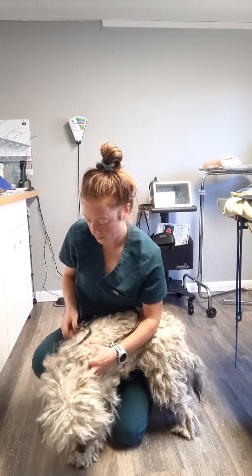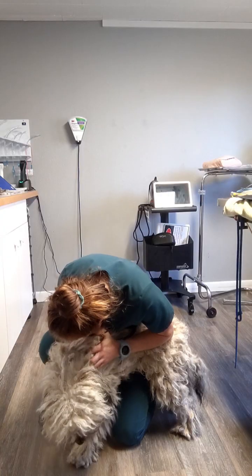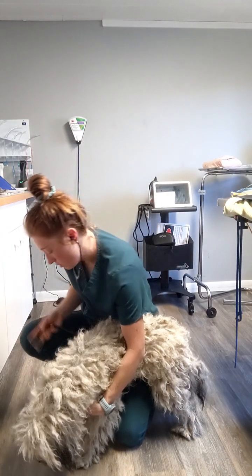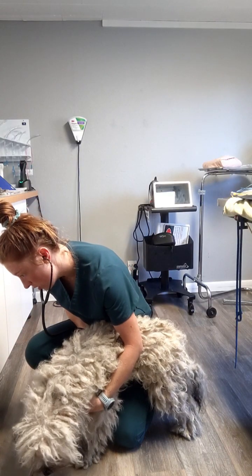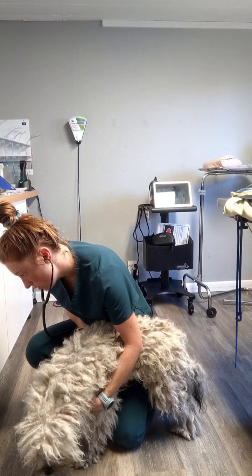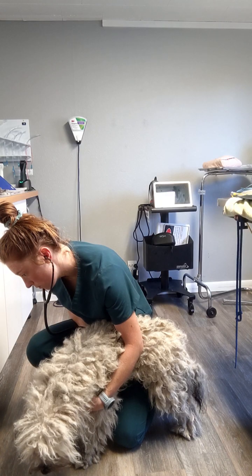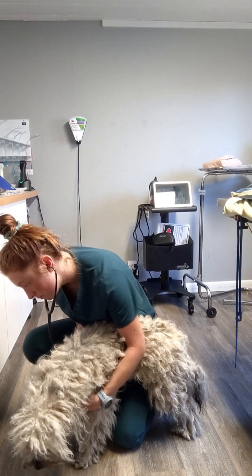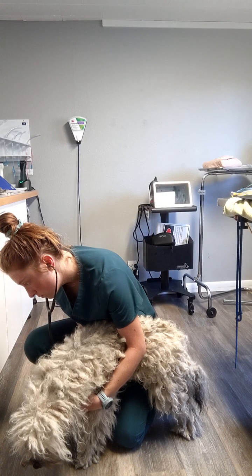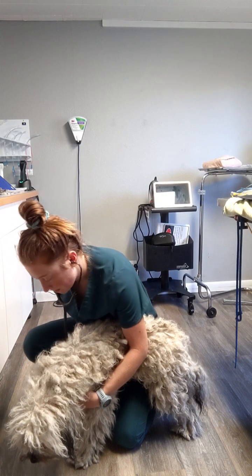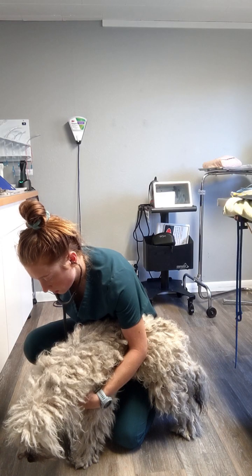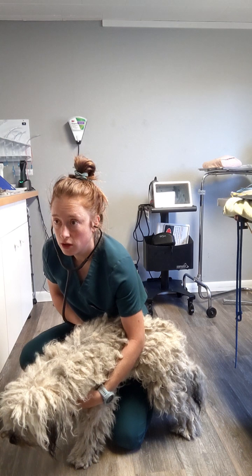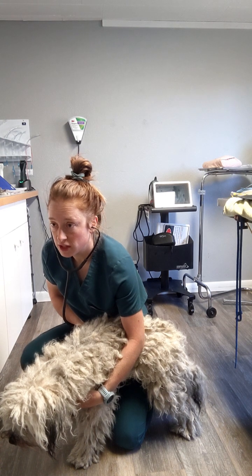Oh, actually, I'm going to listen around her chest just to make sure everything sounds normal. So I'm going to go to the other side. Can hear her heartbeat on that side as well. And just listening for her lung sounds, everything sounds normal.